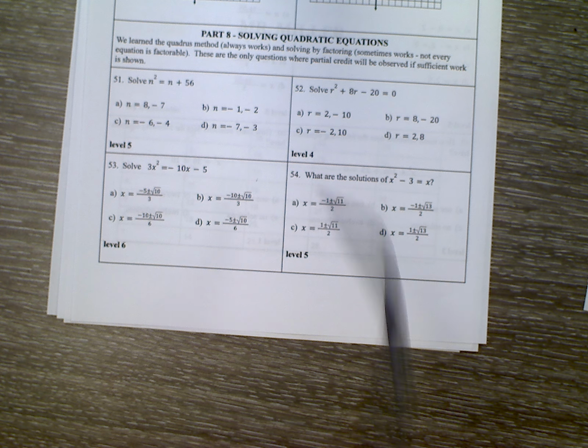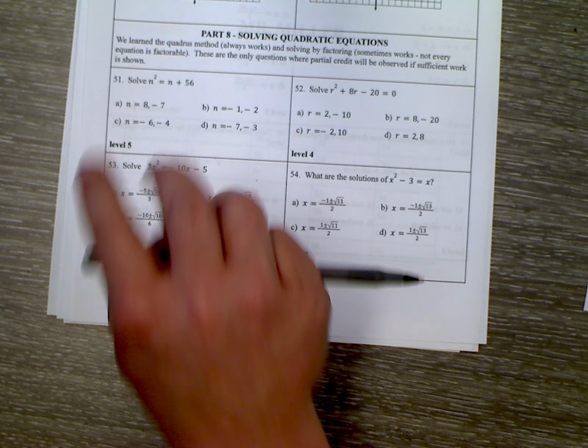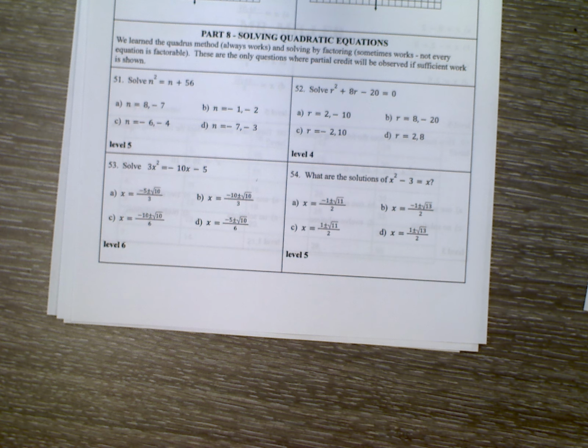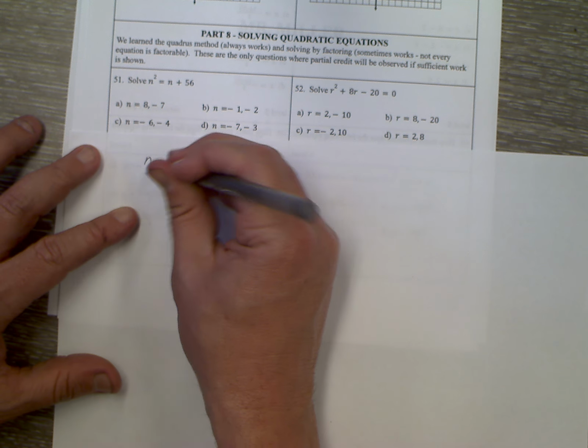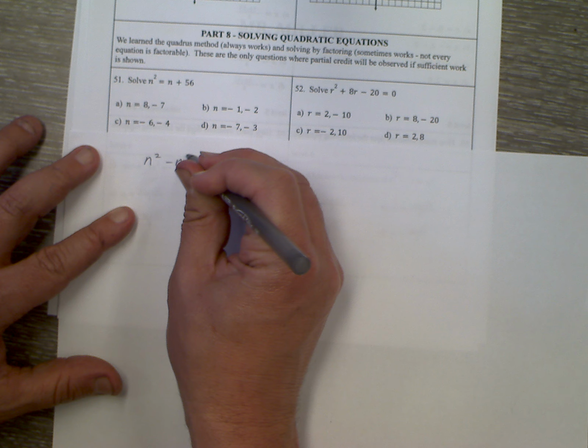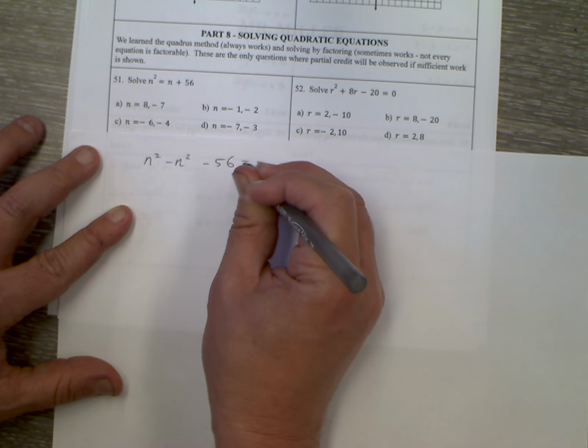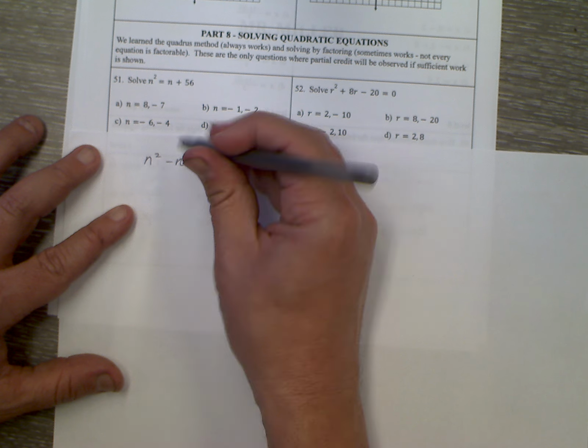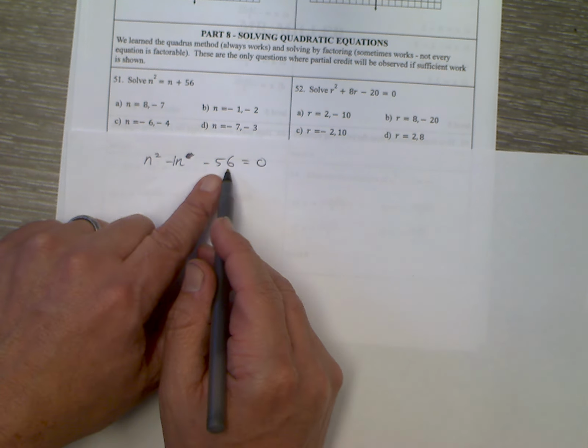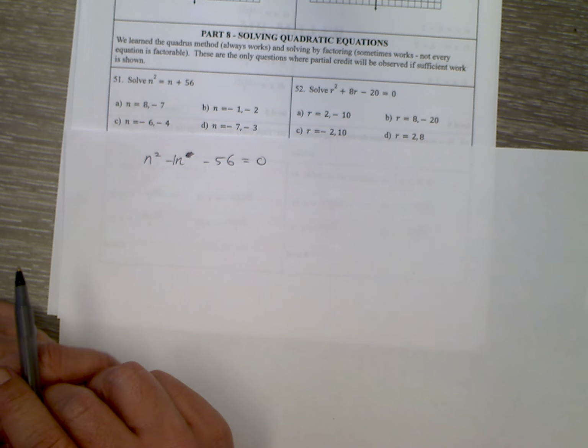So these are ones that will take me a long time if I solve each problem both ways that we can do it. So I'm going to kind of mix and match. This time I'm going to try to factor it. So I'm going to set it equal to 0. This is a -1 here, right? So I got to multiply to 56 and add to -1.